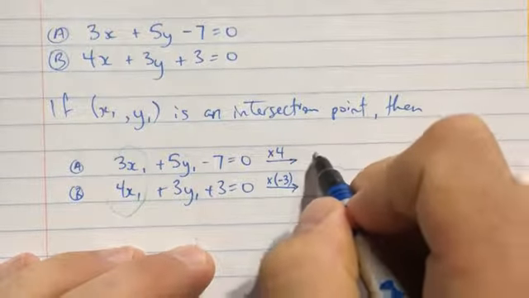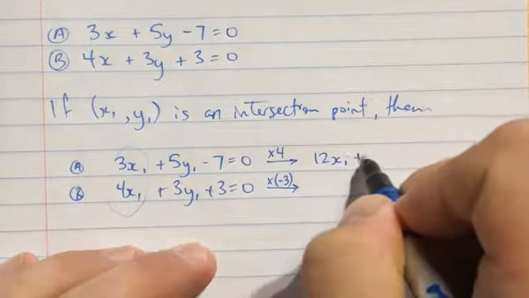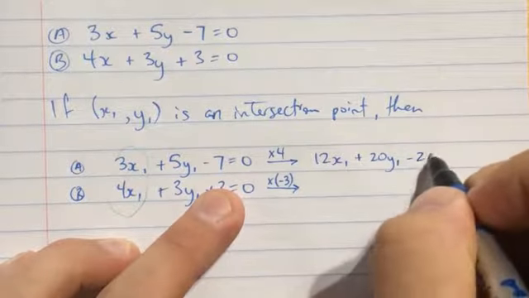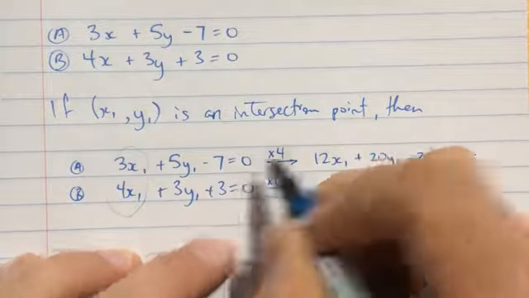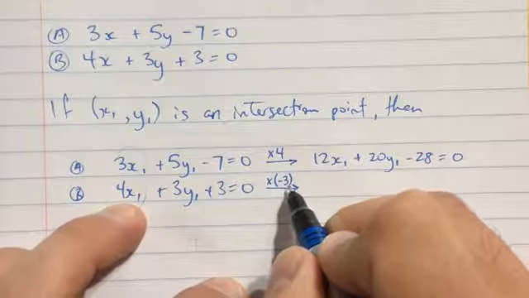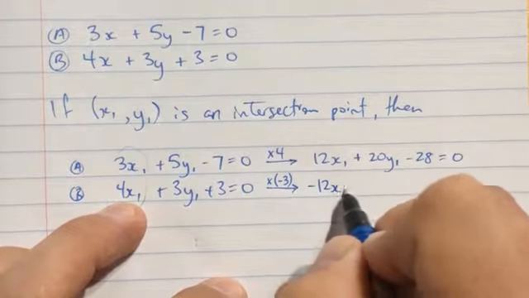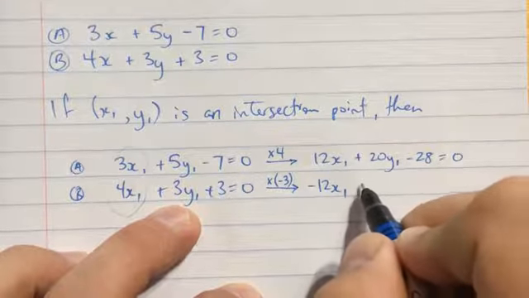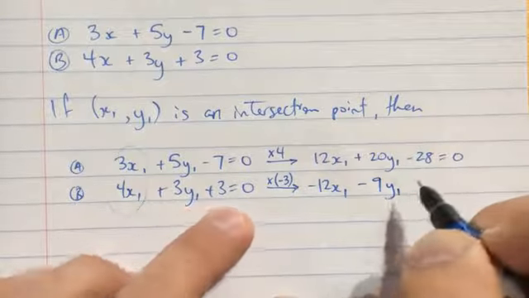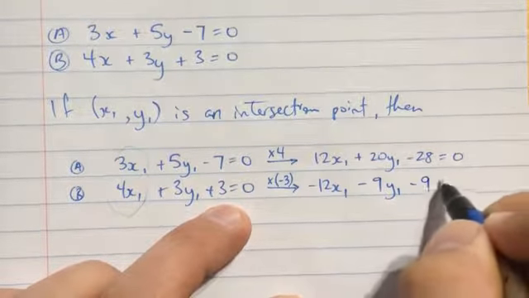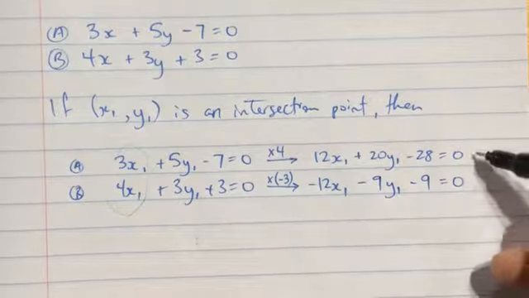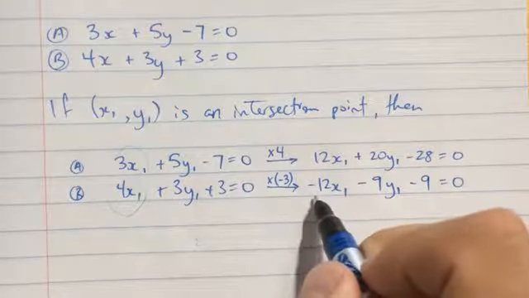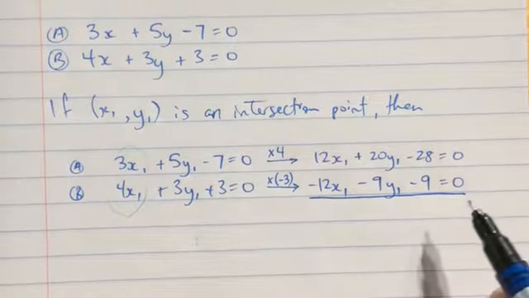Okay, so the top one will become 12x1 plus 5 times 4 is 20y1, and minus 28 equals 0. 0 times 4 is 0. On the bottom, multiplying by negative 3, watch that negative: 12x1. Negative 3 times negative 3 is negative 9, and then once again here, negative 9. So these two equations are equivalent to these two equations. They've just been multiplied through by this factor. And so now I'm going to add them together.